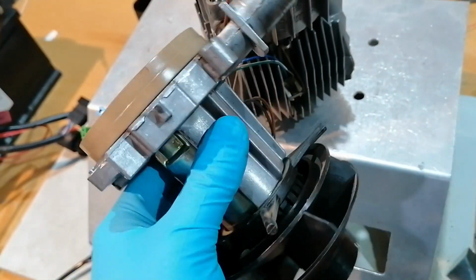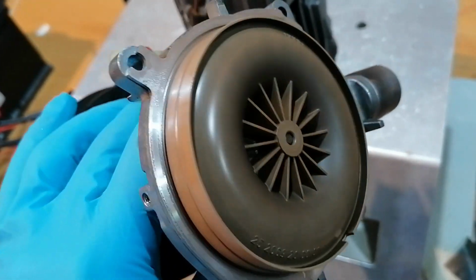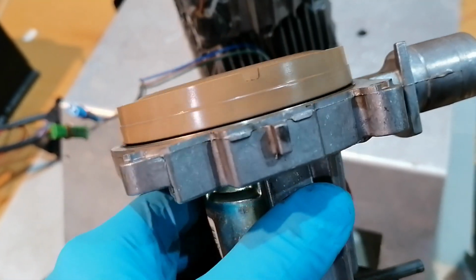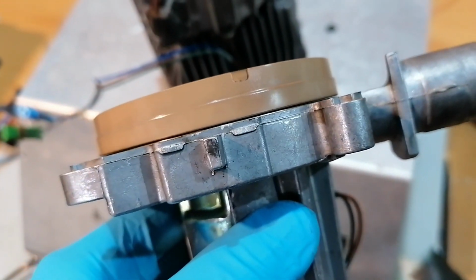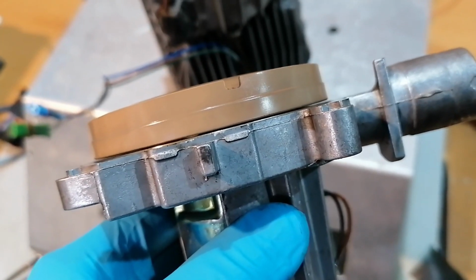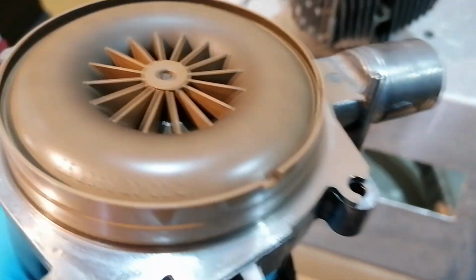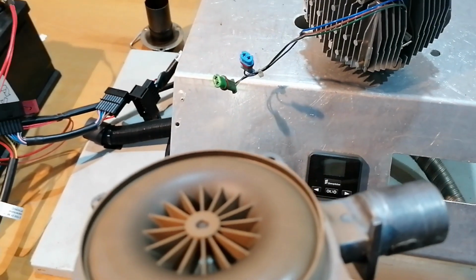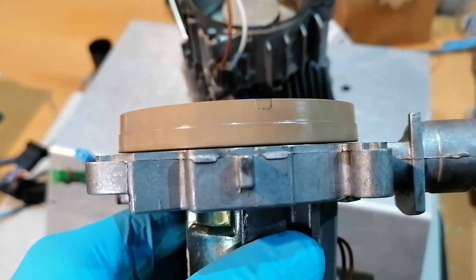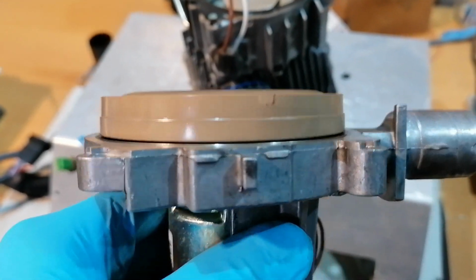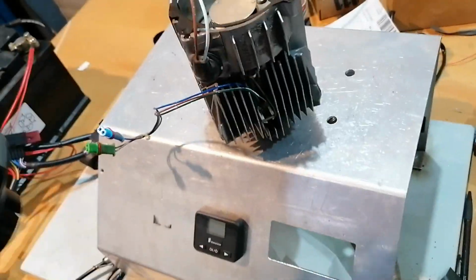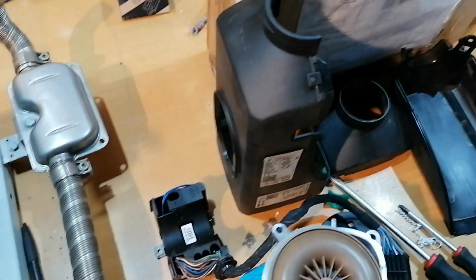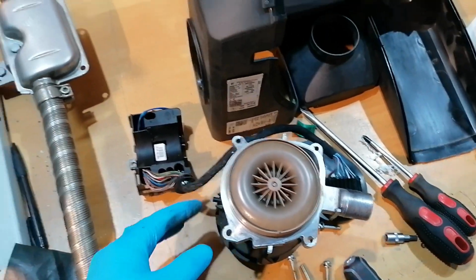Okay, so we have the fan off. It looks okay, clean. You should always check this gap right here between the plastic and the case, so it's not too big. It's about, I don't know, 0.3 millimeters or something like that, but in this case it looks okay, so we don't have a problem here. We will put it down.